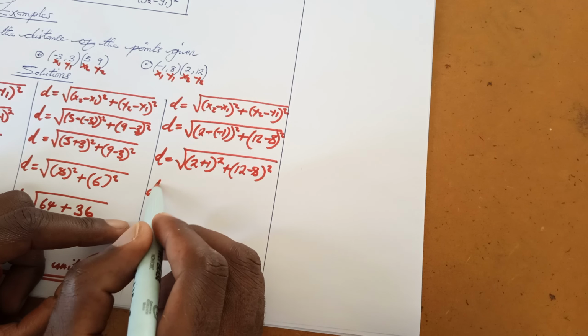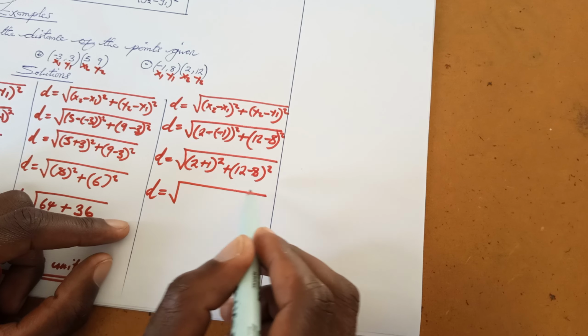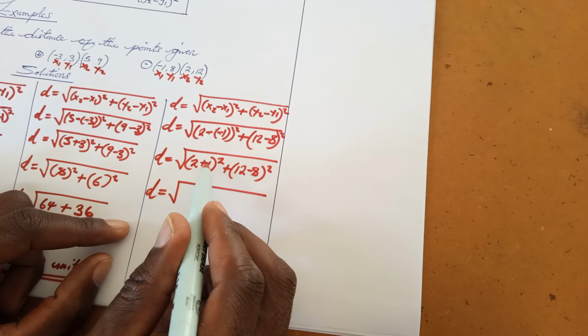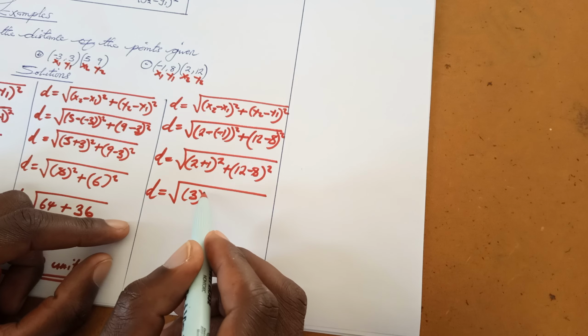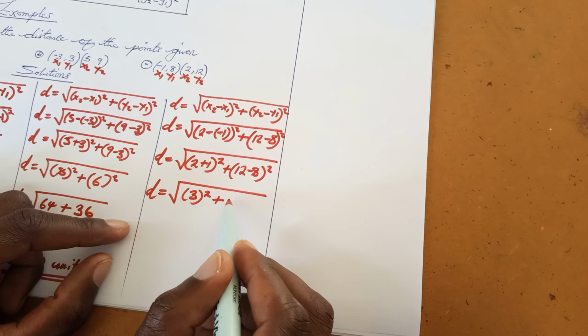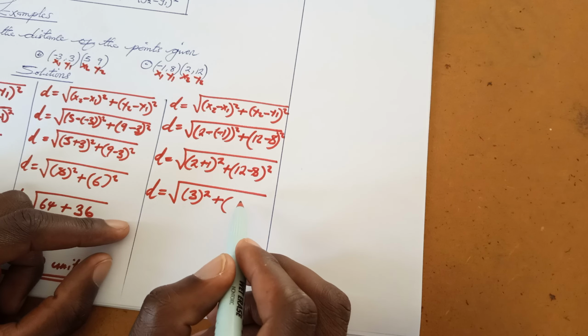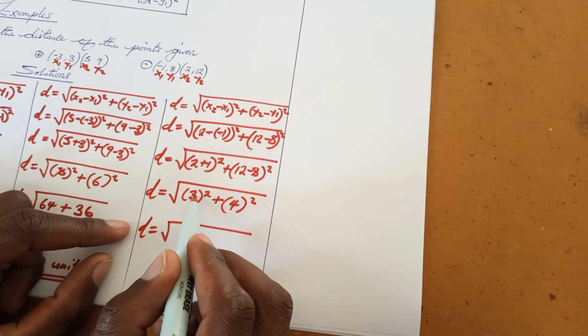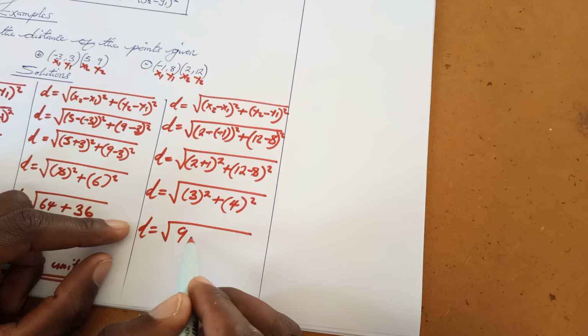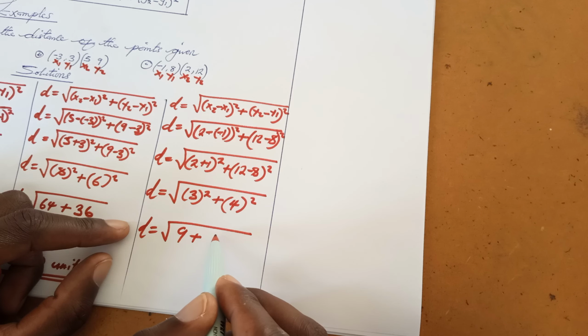Okay, so here it will be, when we add 2 plus 1, it is giving us 3, so it's 3 squared, plus, from 12 you take away 8, you remain with 4, so 4 squared there. The distance will be equal to, when we work this out, 3 times 3 is giving us 9, plus 4 times 4, 4 squared, that is giving us 16.